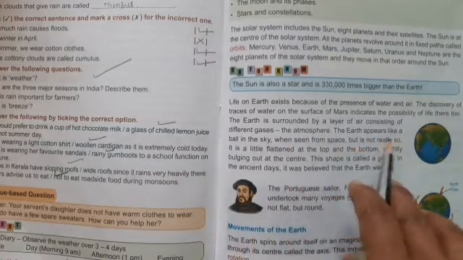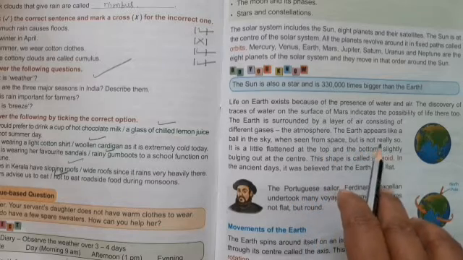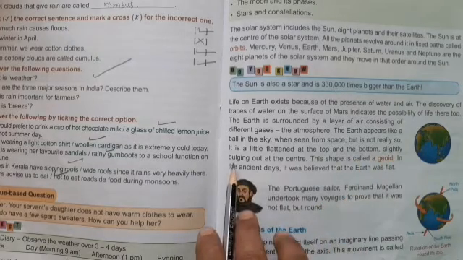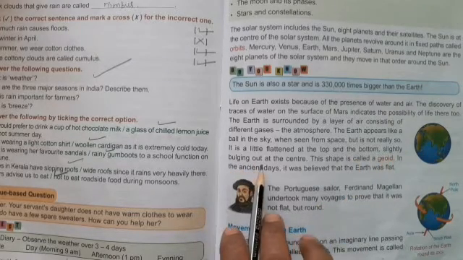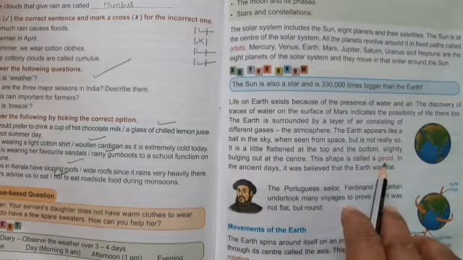The earth appears like a ball in the sky when seen from space, but it is not really so. It is a little flattened at the top and at the bottom, slightly bulging out at the center. This shape is called a geoid. In ancient days, it was believed that the earth was flat.